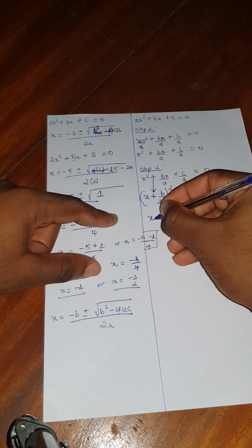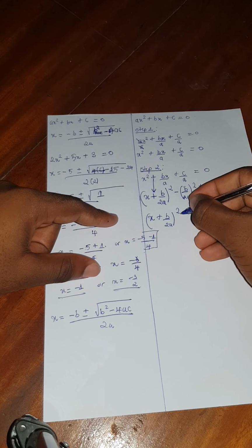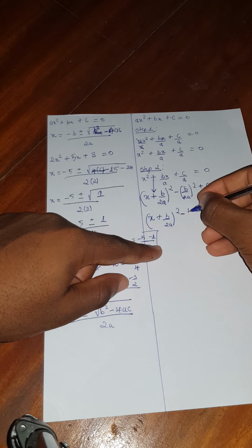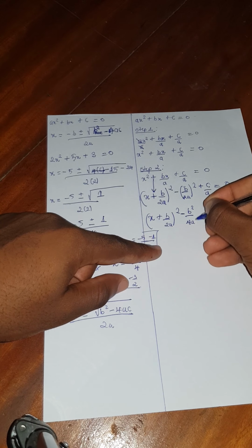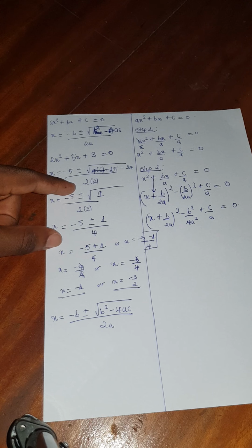So it gives us x plus b all over 2a all into squared minus b squared all over 4a squared plus c all over a is equal to 0.